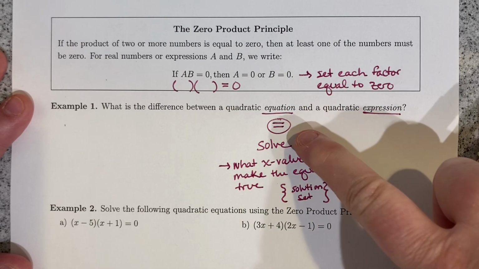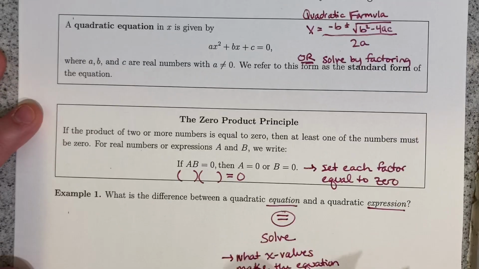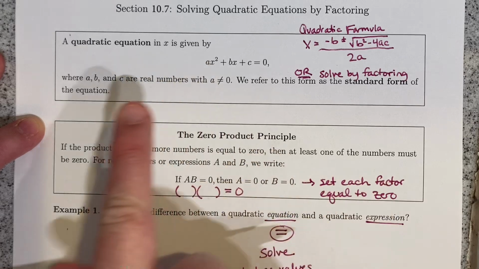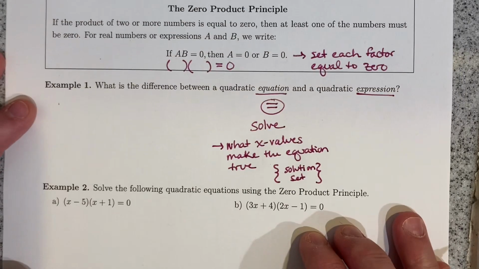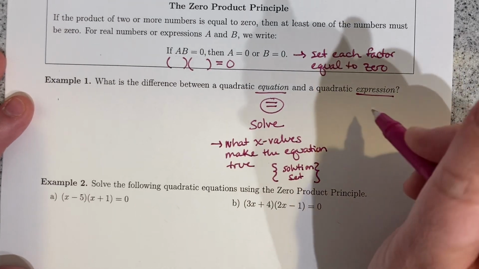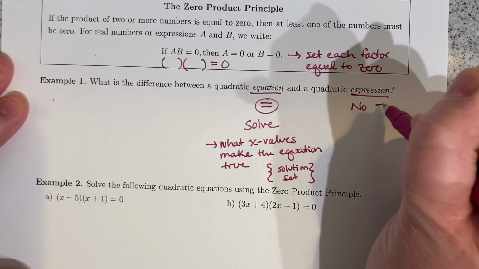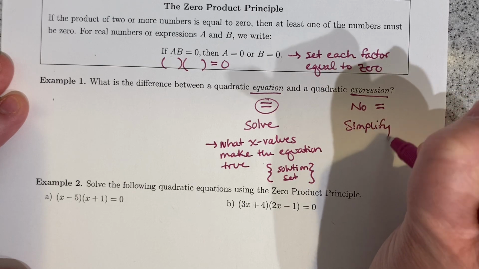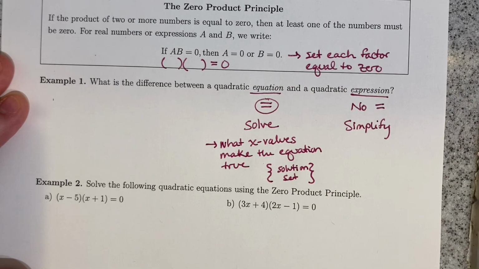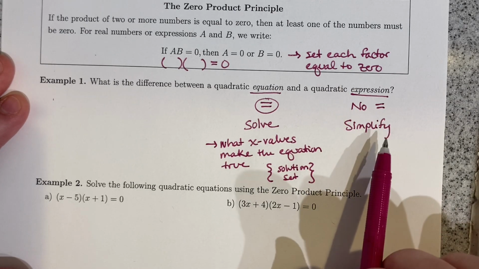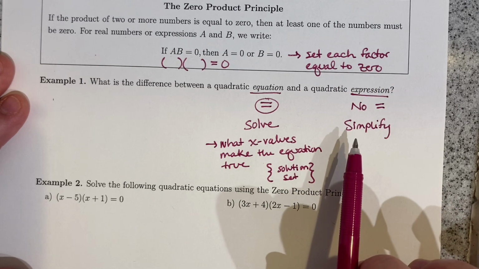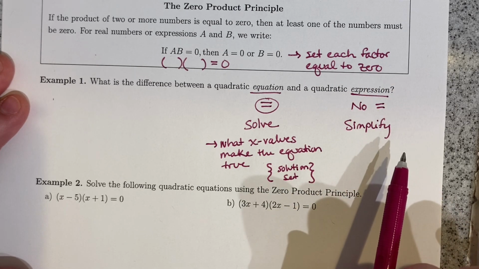So that's what we do when we have an equal sign, right? Like ax squared plus bx plus c equals 0. That equal sign is what makes it an equation. An expression, on the other hand, has no equals. And what we do with an expression is simplify. Typically that means to factor it. It could mean to reduce a fraction. If there's no equal sign, I'm not trying to get x by itself. We're just trying to rewrite it in a simpler way.